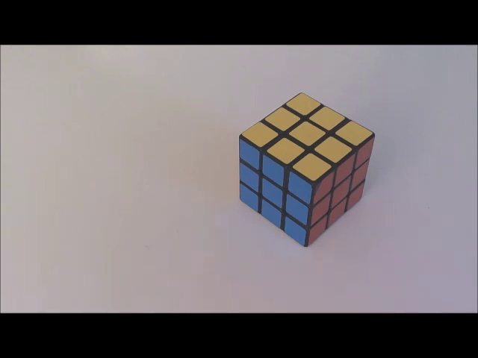I usually don't go out of my way to learn ZBLL because I think it is really hard to incorporate it in your solve, because you don't get a particular ZBLL until you solve many, many, many times or are just really lucky. So I don't think there's enough opportunity for me to integrate it into my practice, which is why I don't do it.